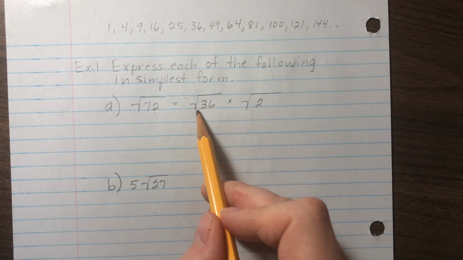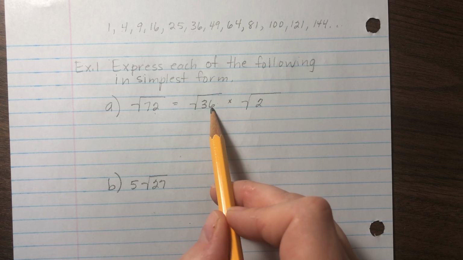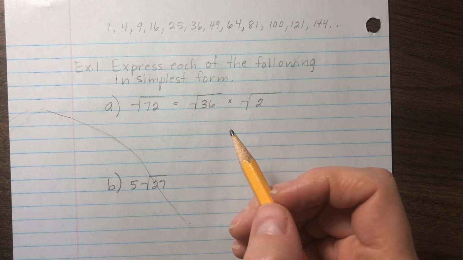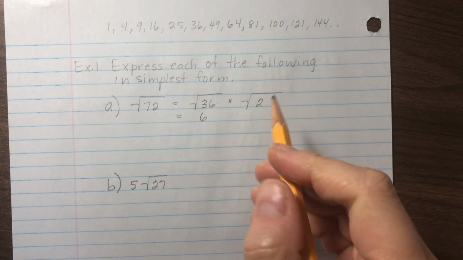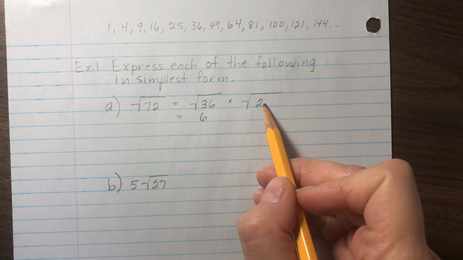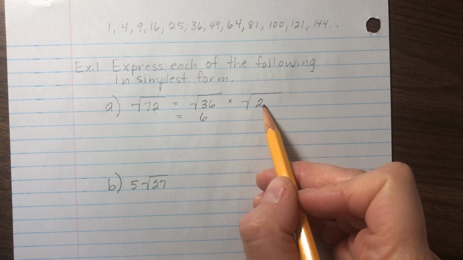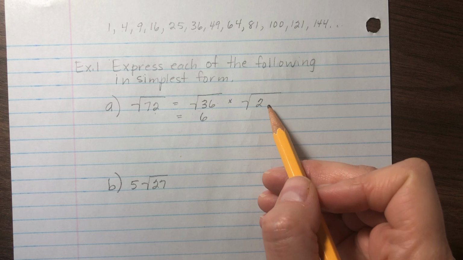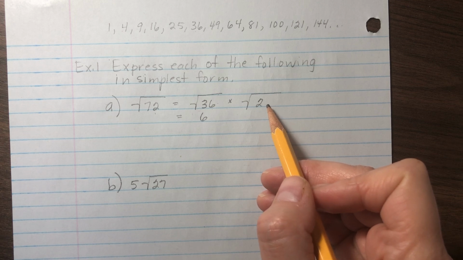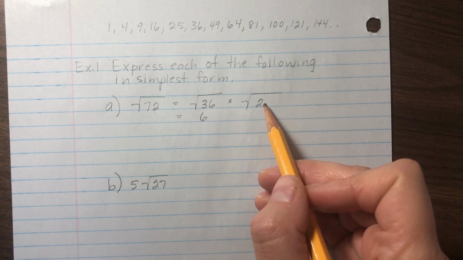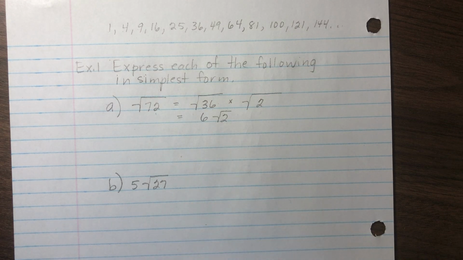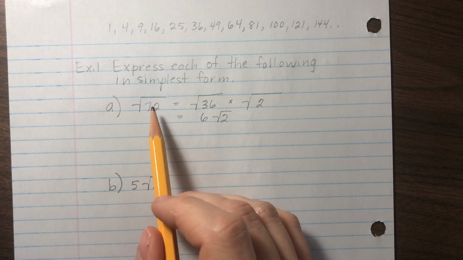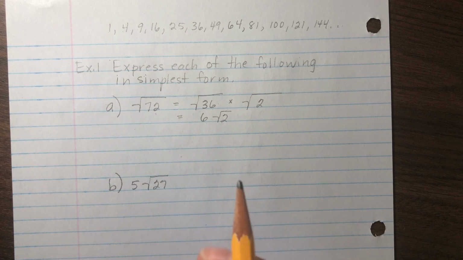Now, since this is a perfect square, we can take the square root of it and end up with a whole number answer. Square root of 36 is 6. Okay. When we take the square root of 2, we don't get an integer. We don't get a whole number. We get a decimal. So to leave it as an exact answer, we're going to leave it as root 2. So the simplest form of root 72 is 6 root 2.